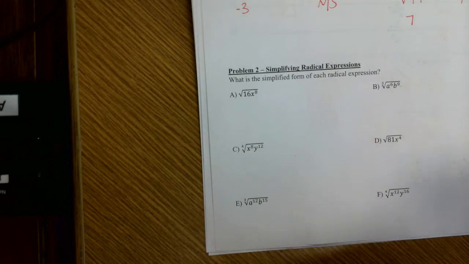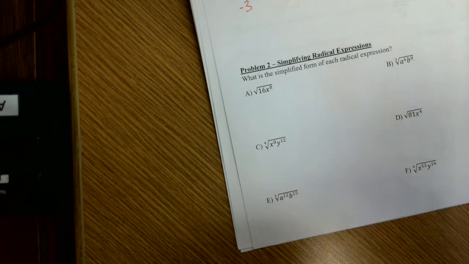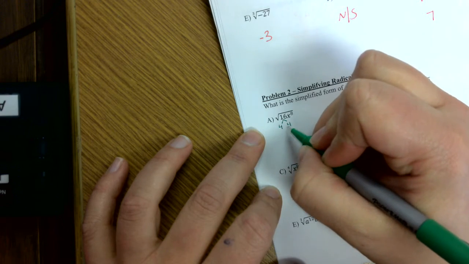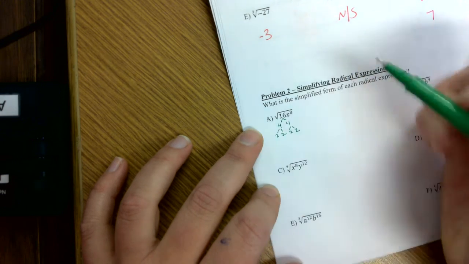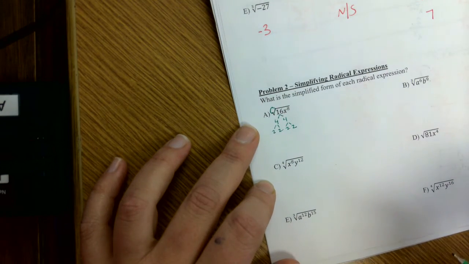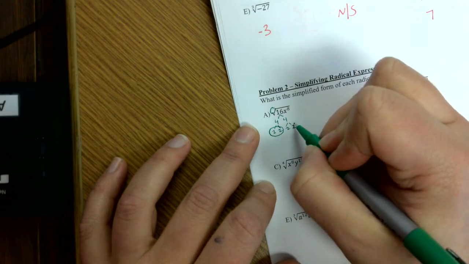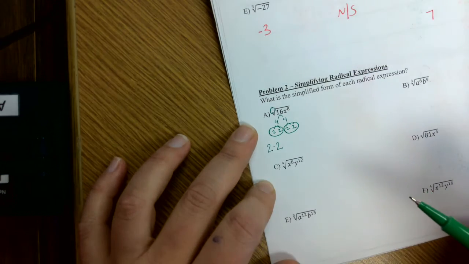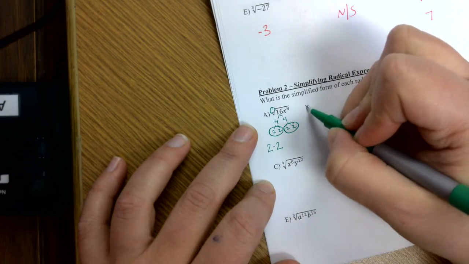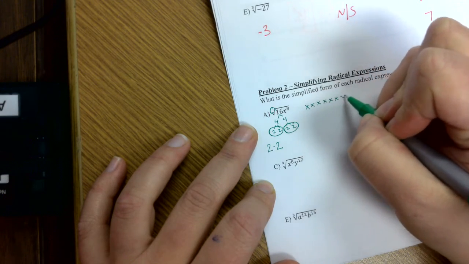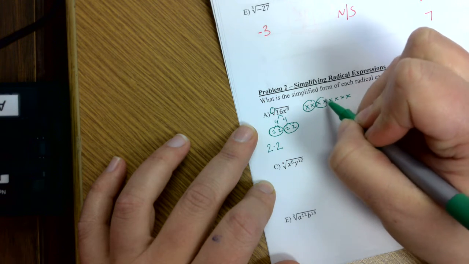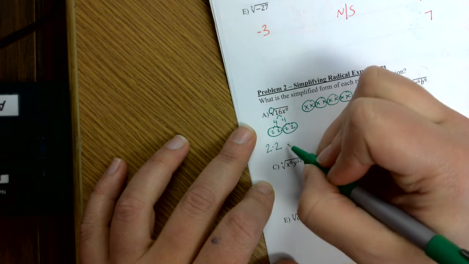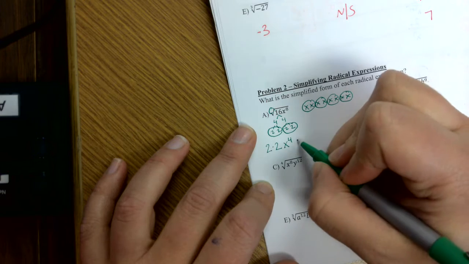So if I'm simplifying these, I'm going to be looking at my groups. If I'm going to do this first one the long way, I have 4 times 4, 2 times 2, 2 times 2. Whatever your index is, you're looking for groups of that many. So here's a group of 2, and here's a group of 2. So I can take out 2 times 2. Both of those leave that radical. If I have a group of 8, 2, 3, 4, 5, 6, 7, 8. Here's a group of 2, a group of 2, a group of 2, a group of 2. So I have 4 groups of 2. So I have x to the 4th.